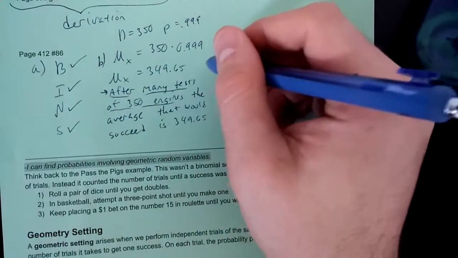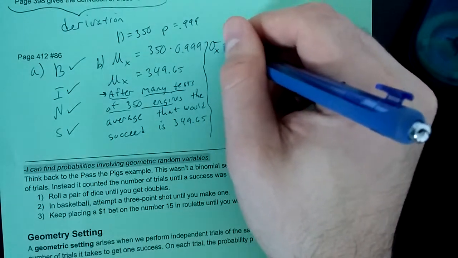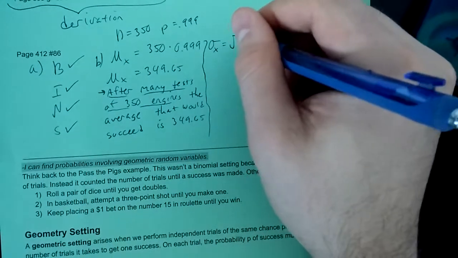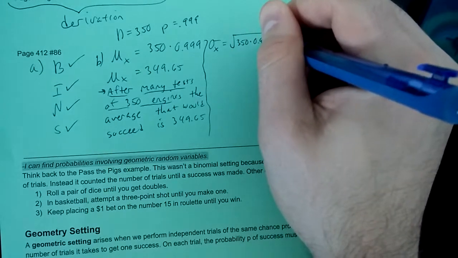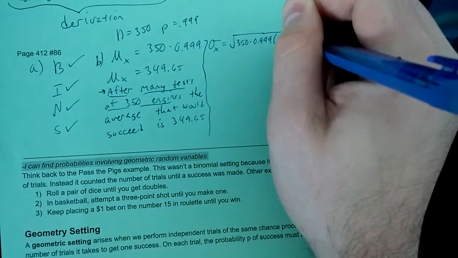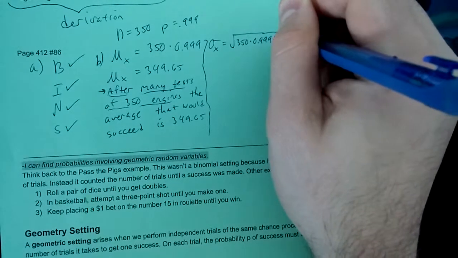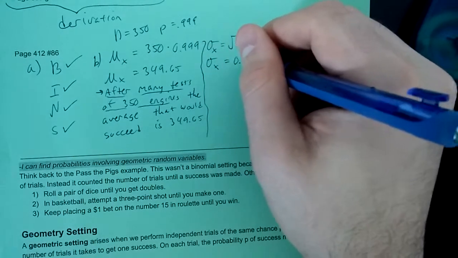Let's find the standard deviation. So let's make a new part here. Sigma x is going to be the square root of 350 times 0.999 times 1 minus 0.999. And when you calculate that, you get 0.59.